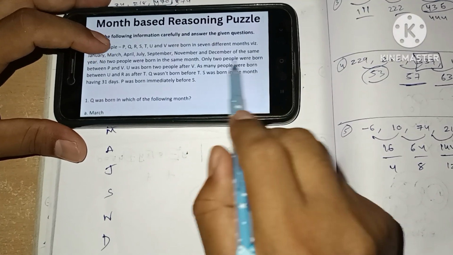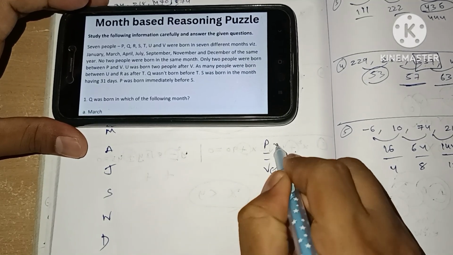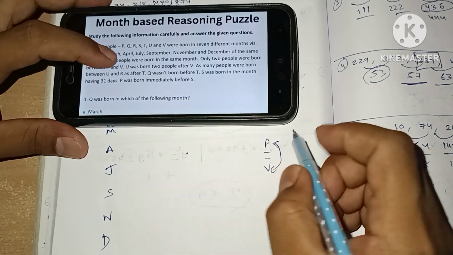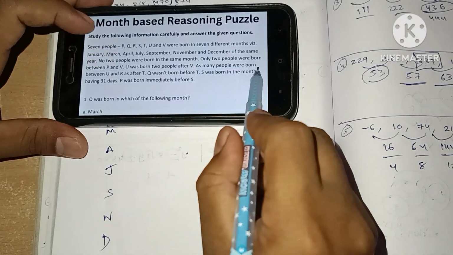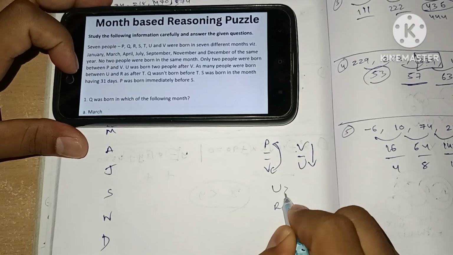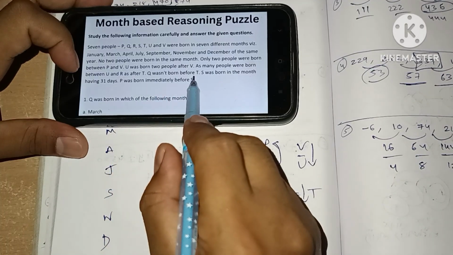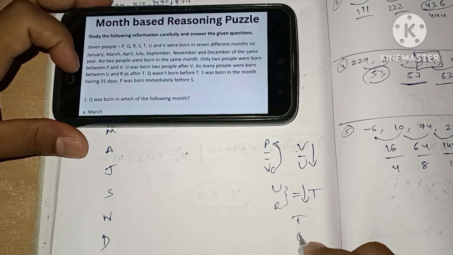Only 2 people were born between P and V. P and V, only 2 people born. U was born 2 people after V. As many people were born between U and R as after T. Q was born not before T. So after T, Q was born.